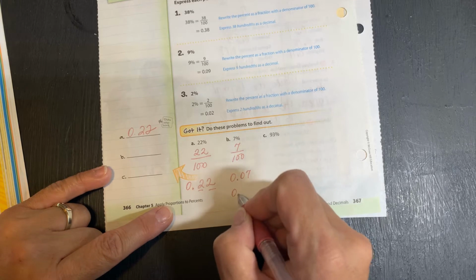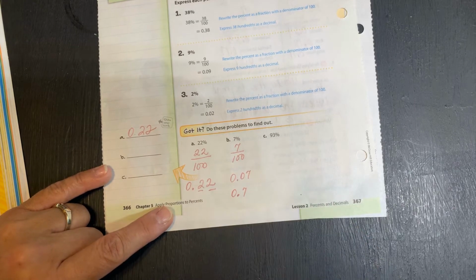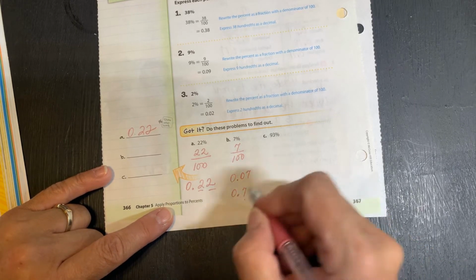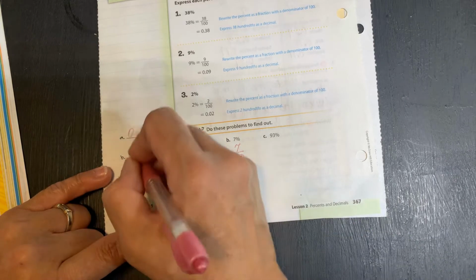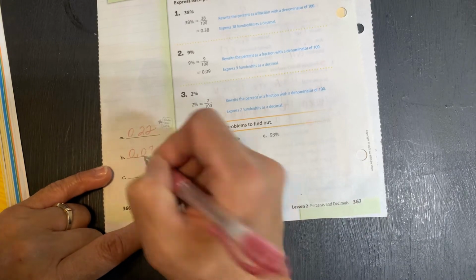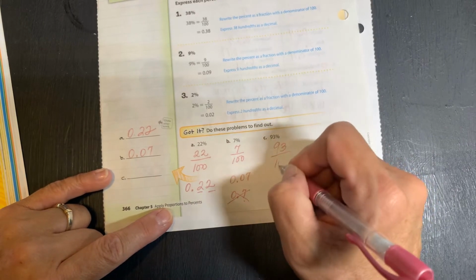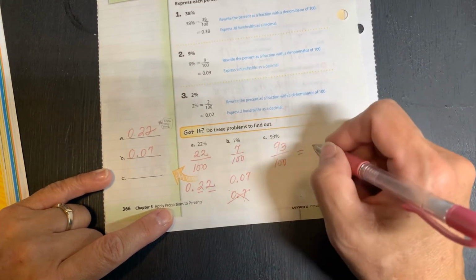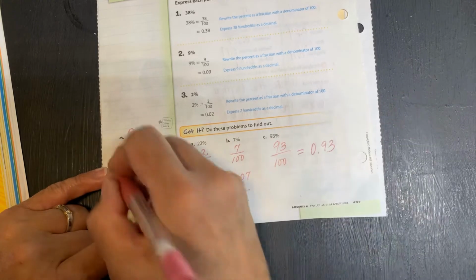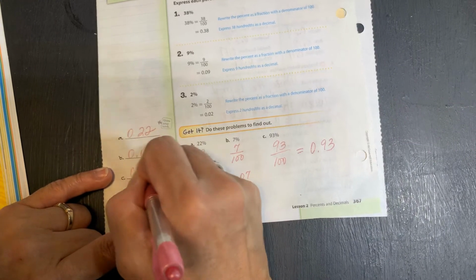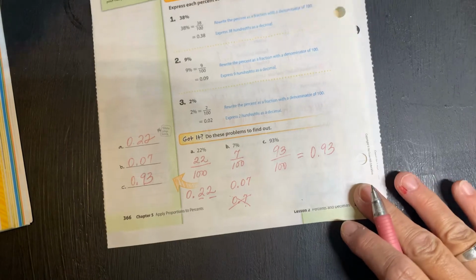Do not do this. That would be 7 tenths, because that's the tenths place, so that would be wrong. So that would be your 7 hundredths. And 93% would be 93 over 100, which would give you 93 hundredths as a decimal. Okay, hopefully that was super easy for you.